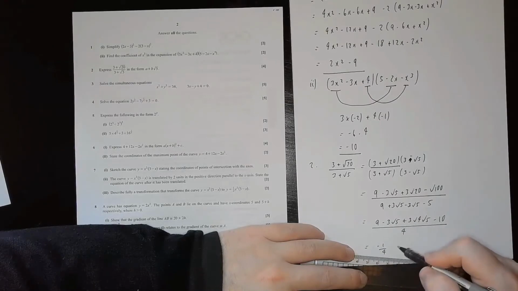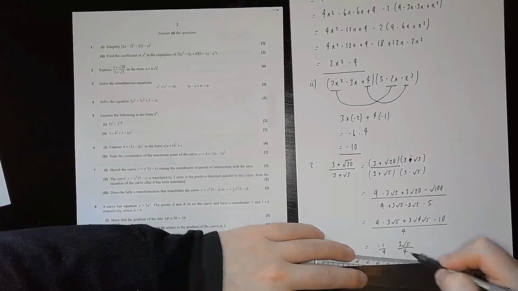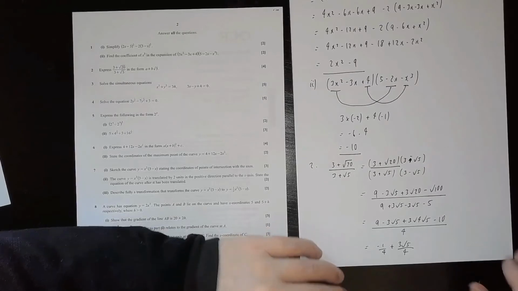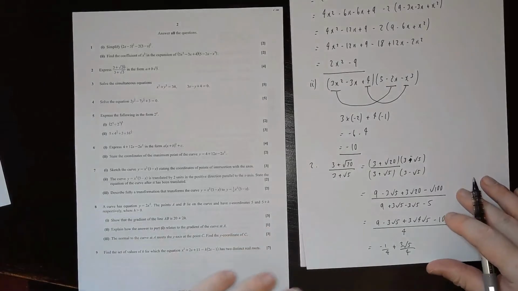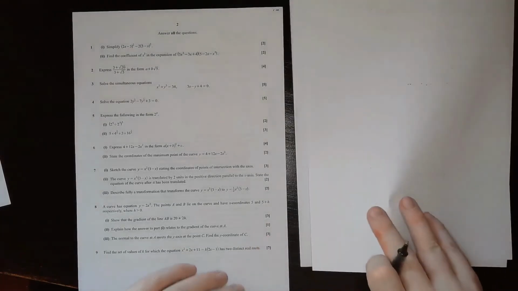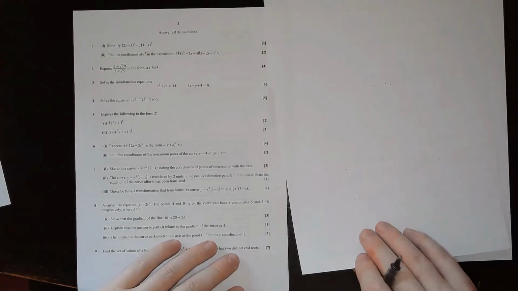So we have 3 root 5 over 4. Let's do it on a new sheet of paper.